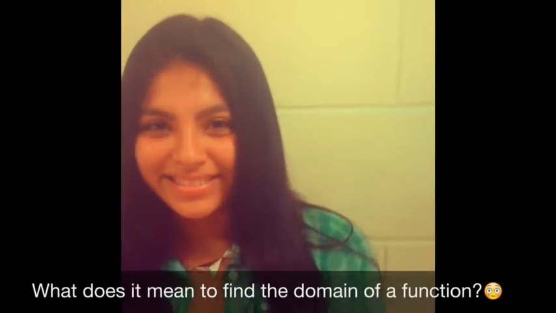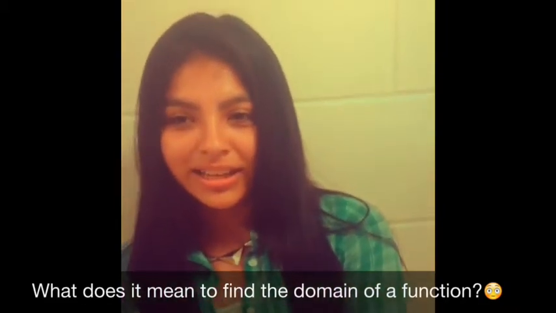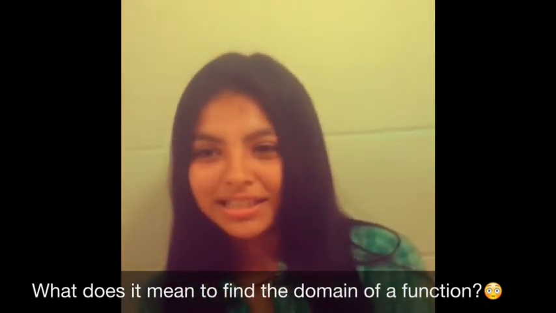What does it mean to find the domain of a function? To look at the x values of a function. Yes. Good job!